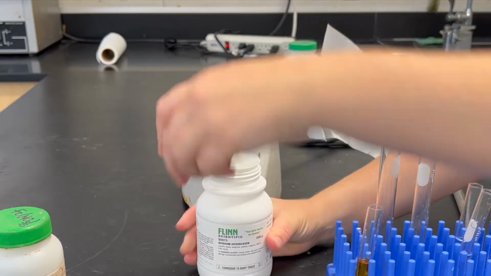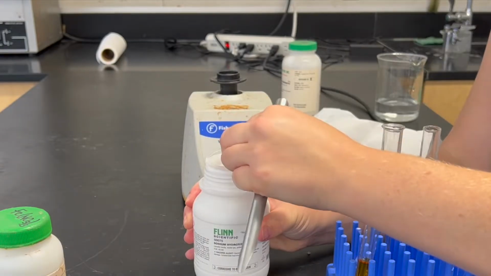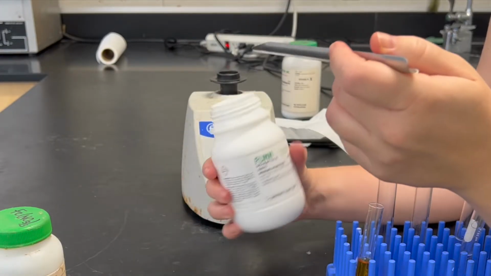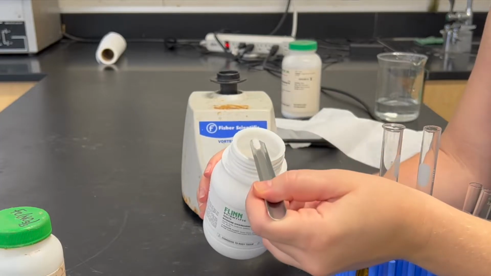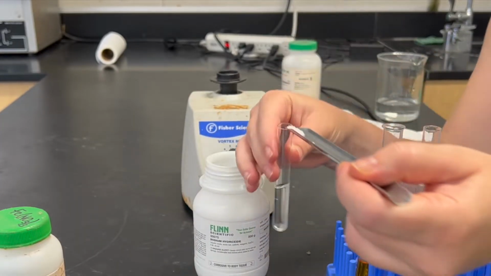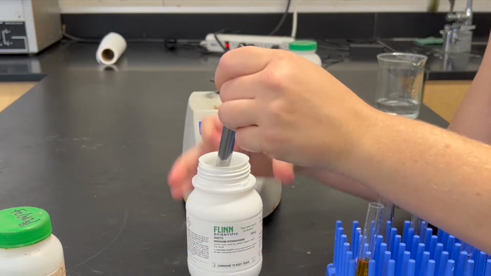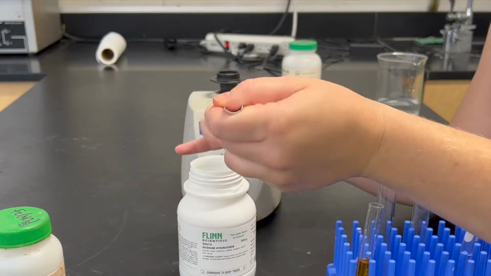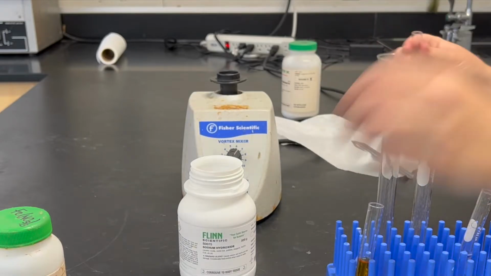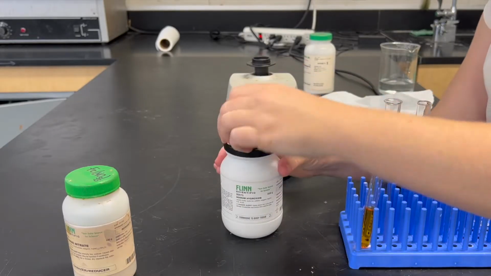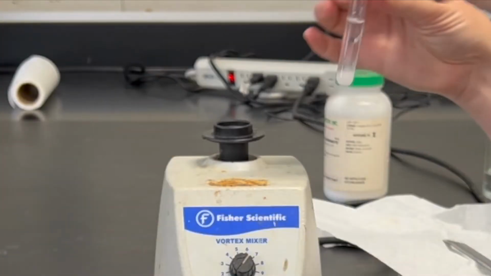Next salt I'm going to use is sodium hydroxide. Take a little bit of salt here, put it into my test tube, maybe a little bit more. There we go. Cap up my salt solution, and again, vortex.